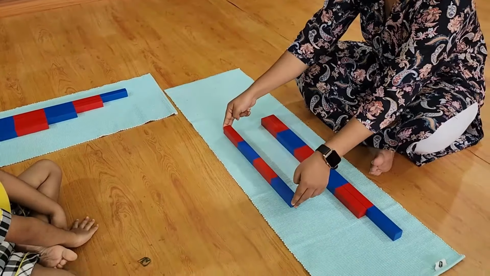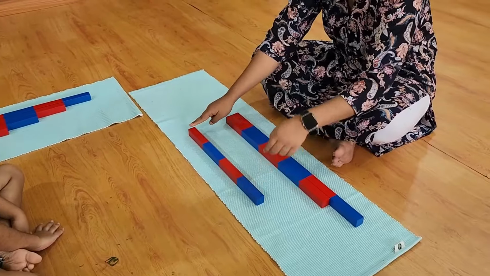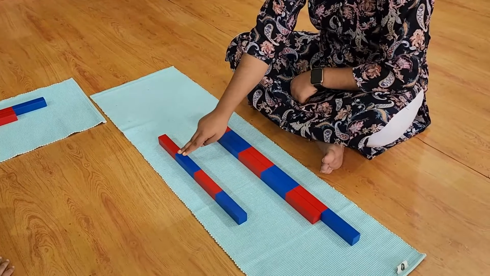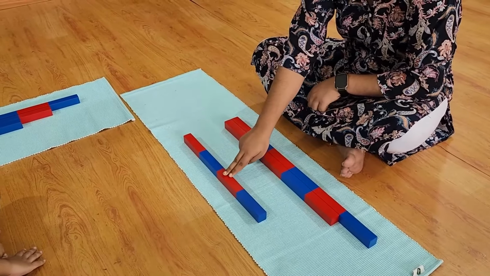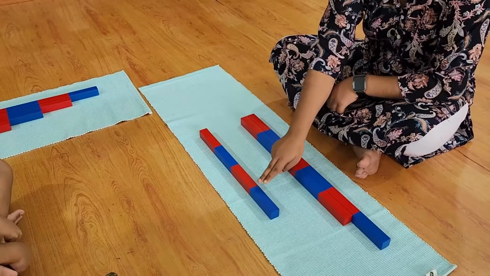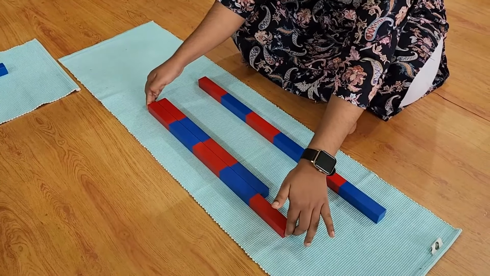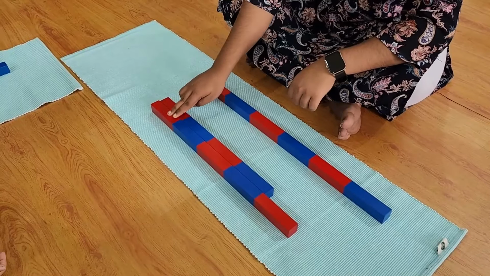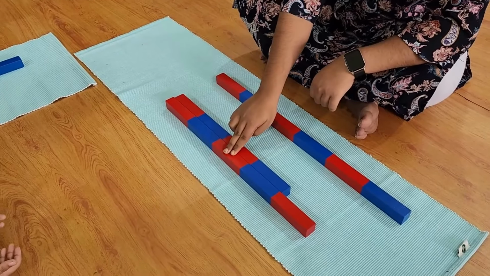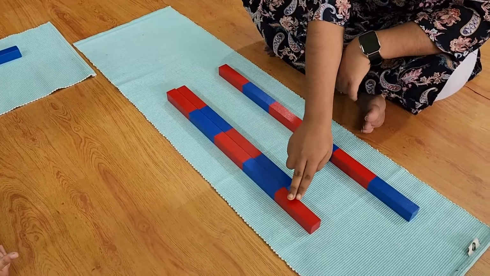This is 4. 1, 2, 3, 4. 5. 1, 2, 3, 4, 5.